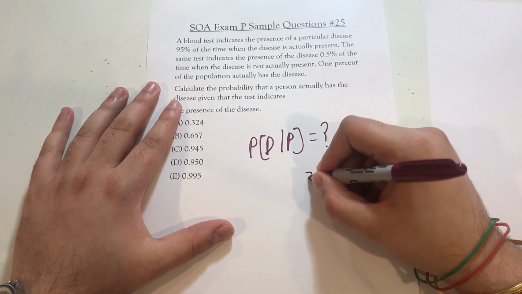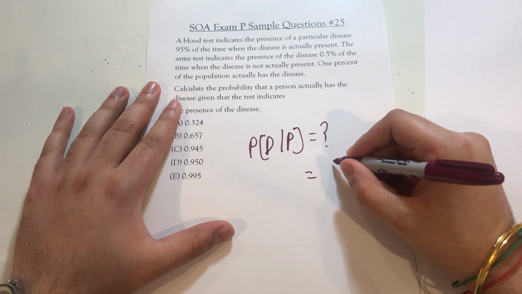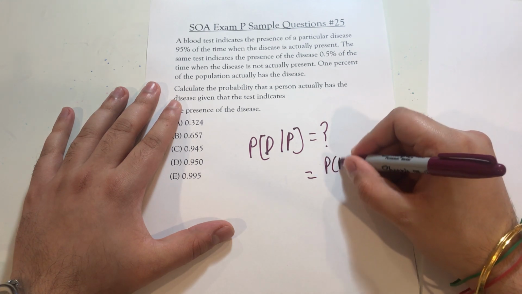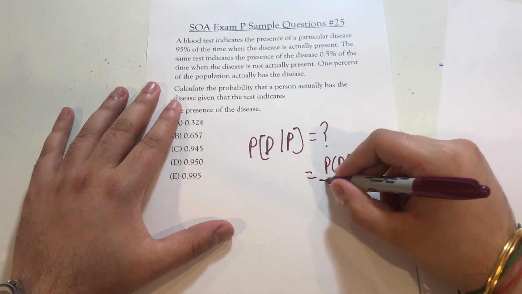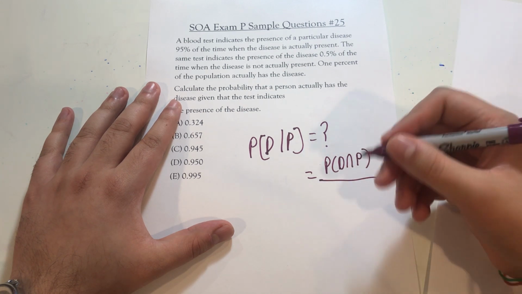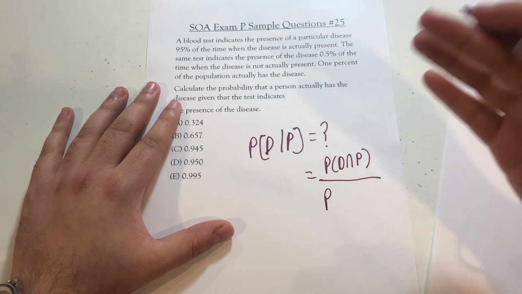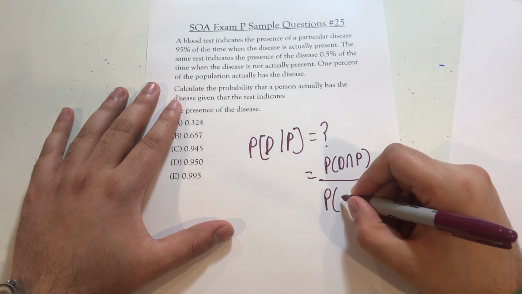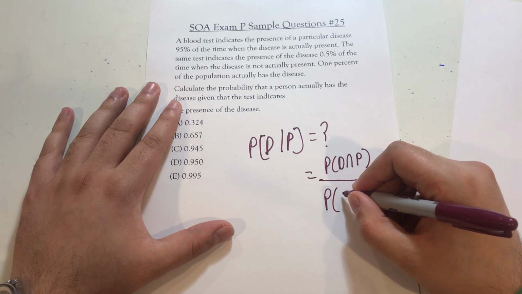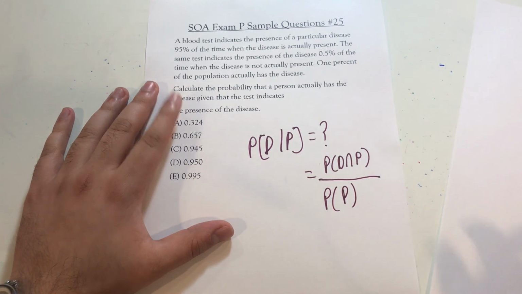So the formula is: we want the probability that somebody has the disease and tests positive for it, divided by the probability that any individual person tests positive, which is the probability of P.